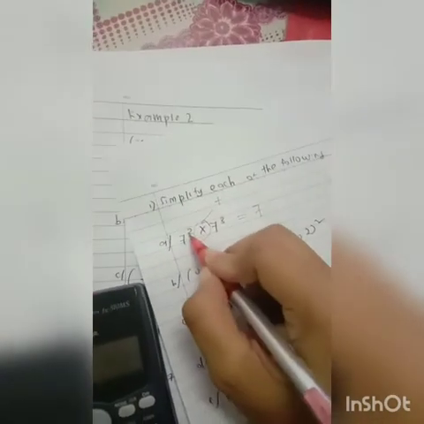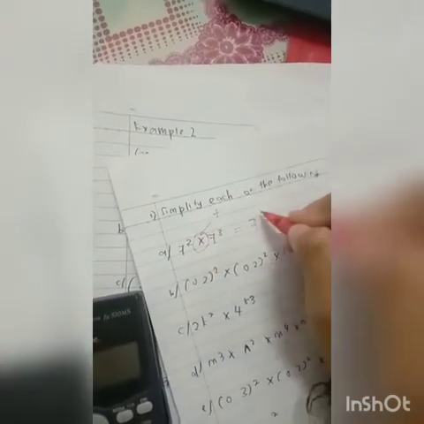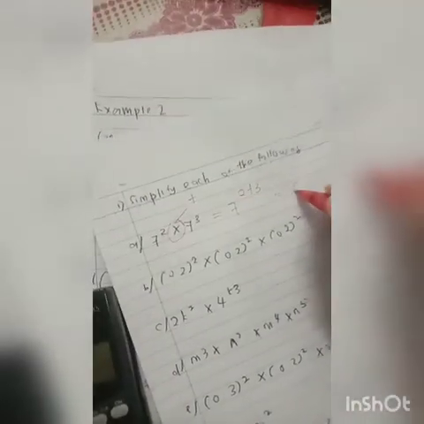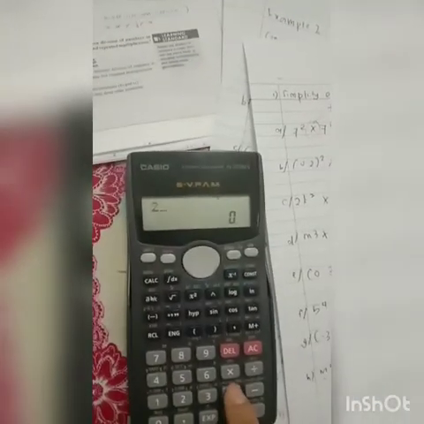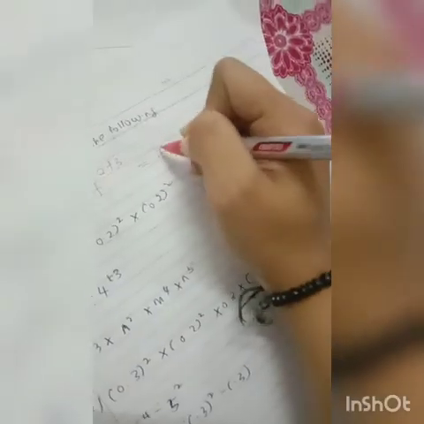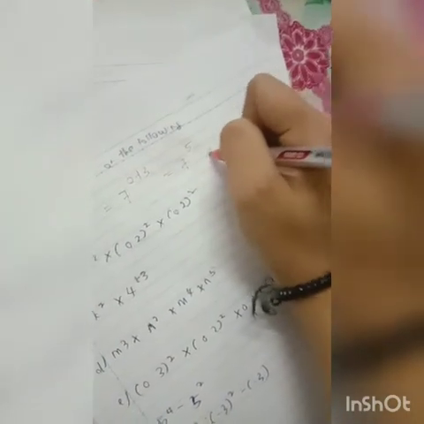So 2 plus 3, the answer is 7. 2 plus 3 is 5. So 7 square 5. So this is the answer.